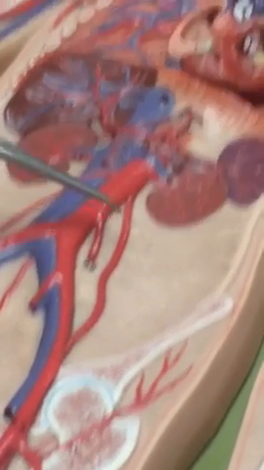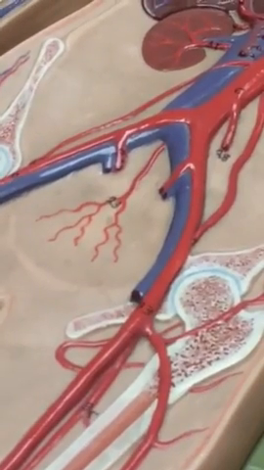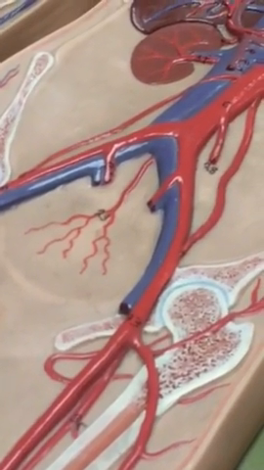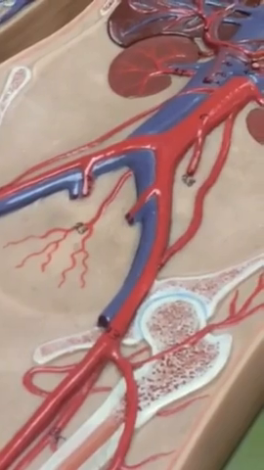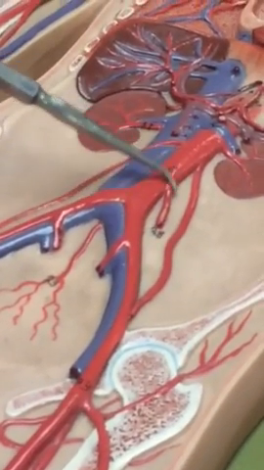Gonadal artery. The gonadal, your left or your right, are these long parts. If this was male, it would be testicular. If it was female, it would be ovarian. We don't know what it is, so it's gonadal. Okay. Inferior mesenteric artery is that little stuff.